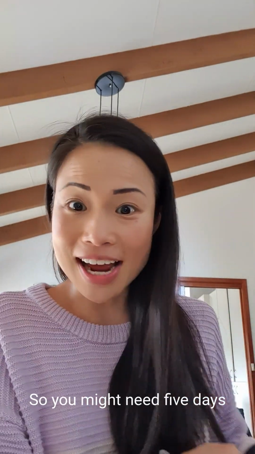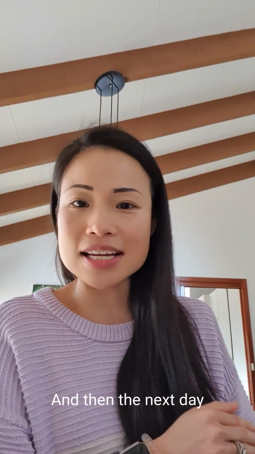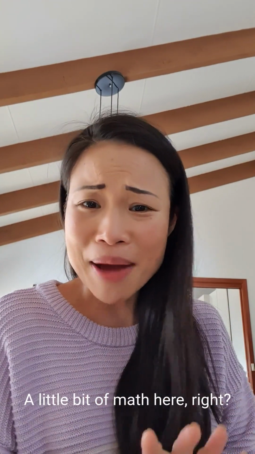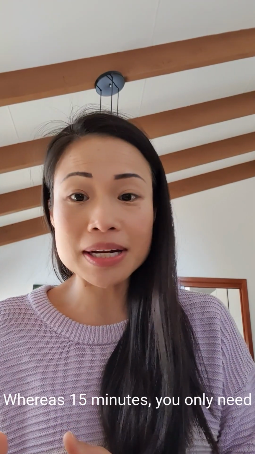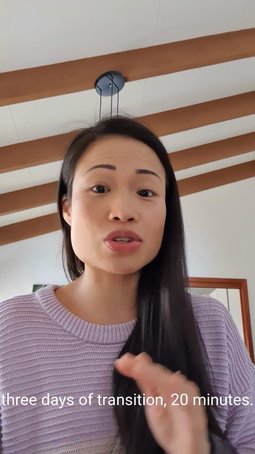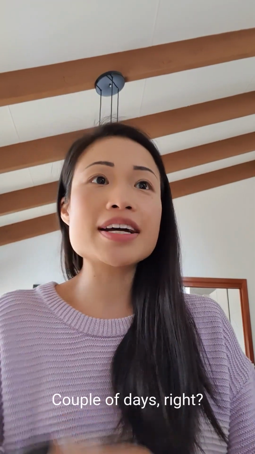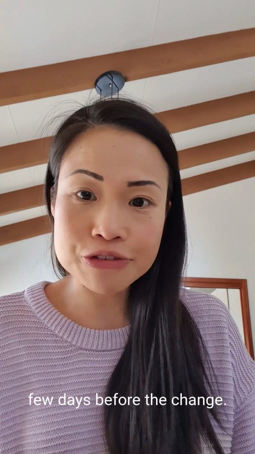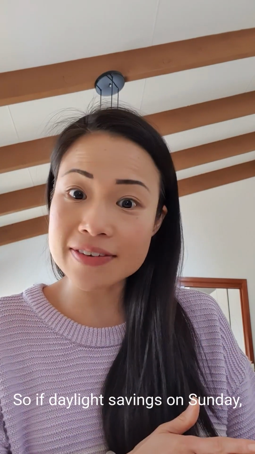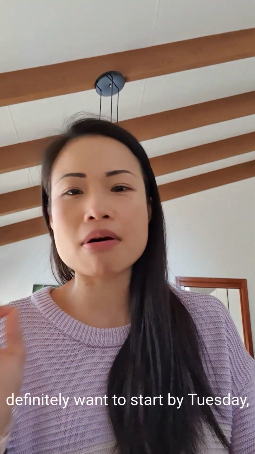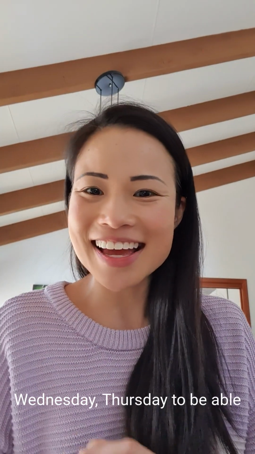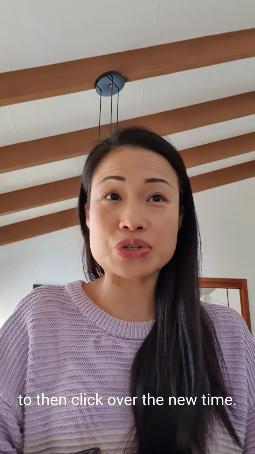So you might need 5 days because that's 50 minutes, and then the next day it's going to click over. A little bit of math here, right? Whereas 15 minutes, you only need 3 days of transition, 20 minutes, a couple of days, right? And so you want to start a few days before the change. So if daylight savings is on Sunday, you definitely want to start by Tuesday, Wednesday, Thursday to be able to then click over to new time.